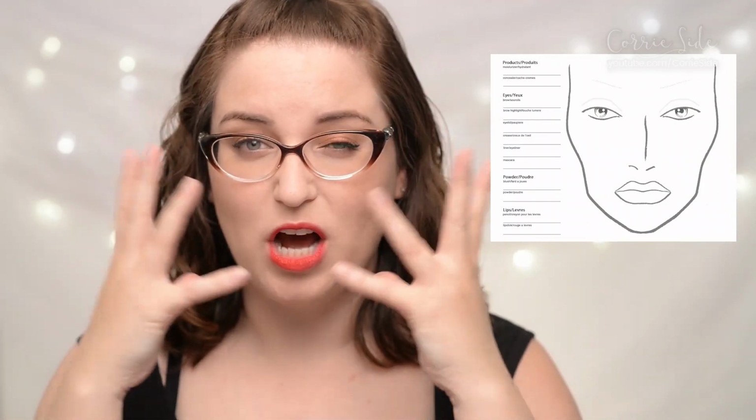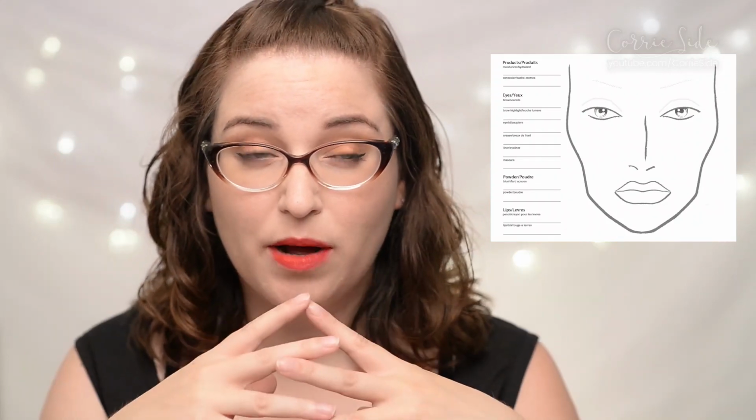But one of the problems with face charts is the faces themselves. The most, I would say, notorious face chart out there is the MAC one, which you can see here. And if we just compare our faces here, you'll see that my face seems to be a lot bigger. My eyes are tiny compared to hers. My lips are smaller. They're differently proportioned. Everything's just a little bit different.